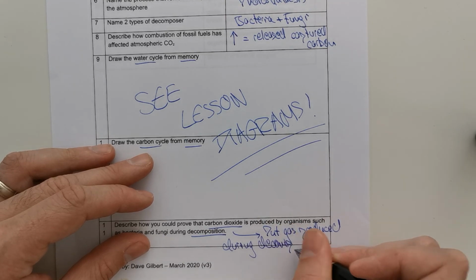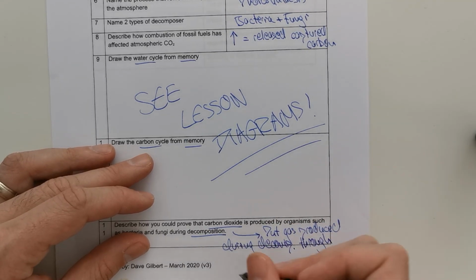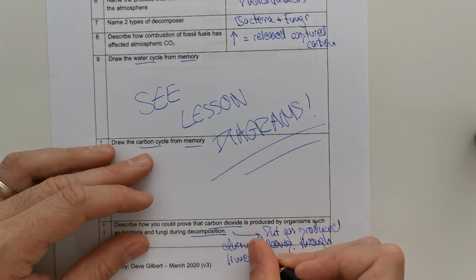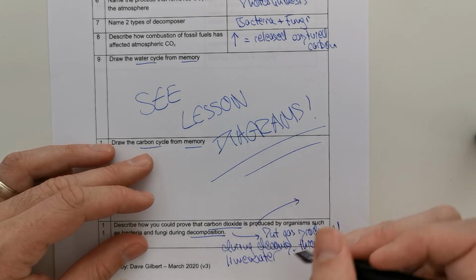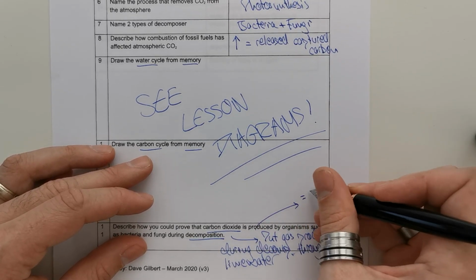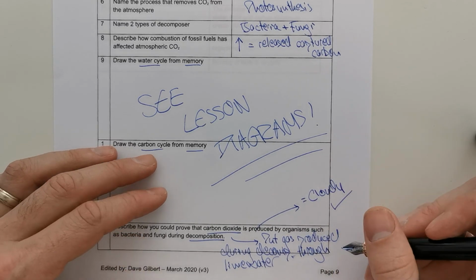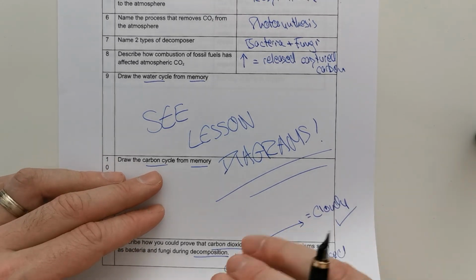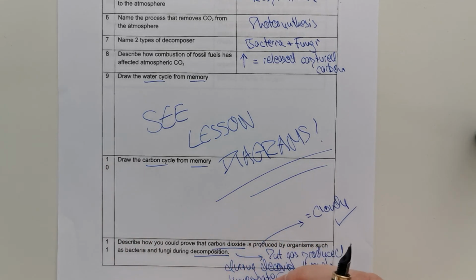If you're going to test for carbon dioxide, you put it through lime water. And if you put it through lime water, what would you expect as a positive result? To go cloudy. Going cloudy is your positive result. Good, right, so you've gone through cycling of materials for lesson 6 of your ecology unit. Well done.